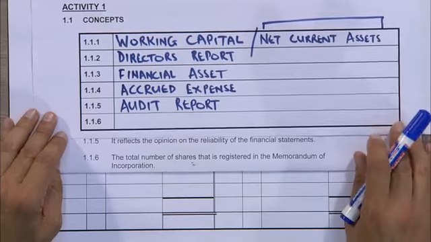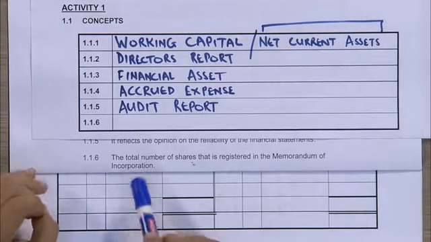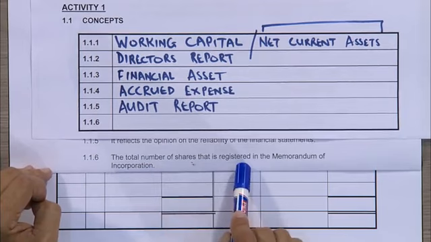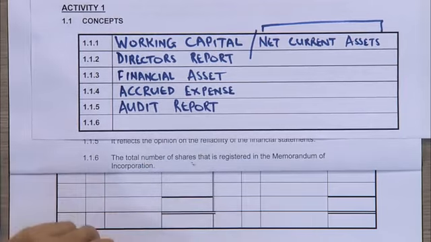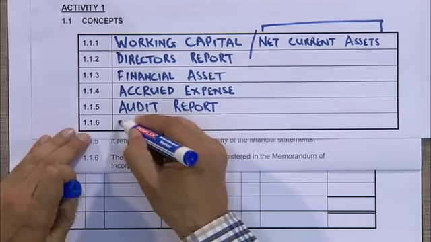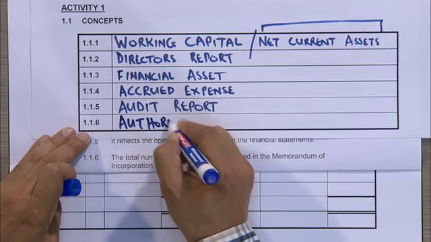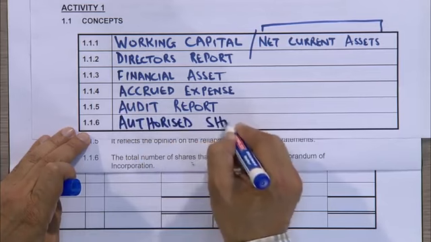That's with auditors. And then the last one says the total number of shares that the company is registered in the memorandum of incorporation. Remember, it says the total number of shares that is registered, not the number that is issued. So for that, it will be the authorized share capital.